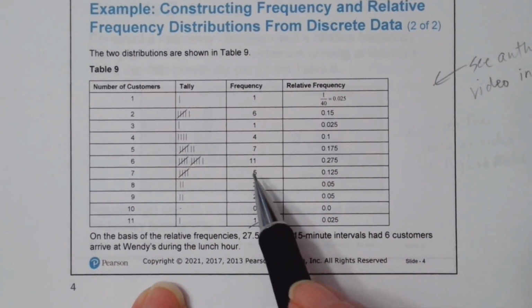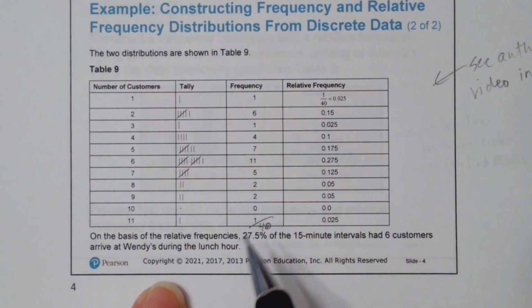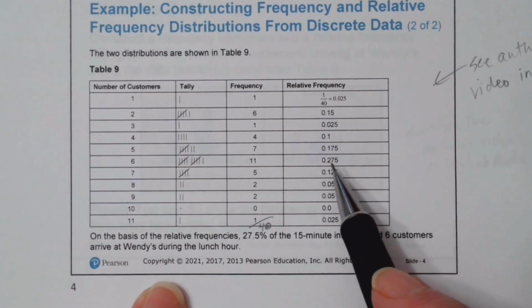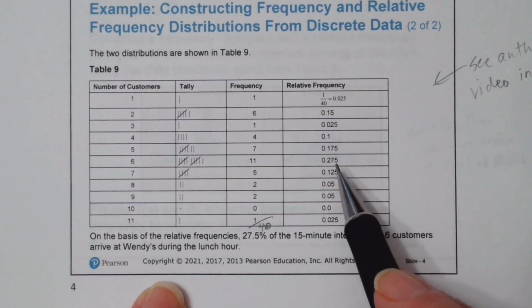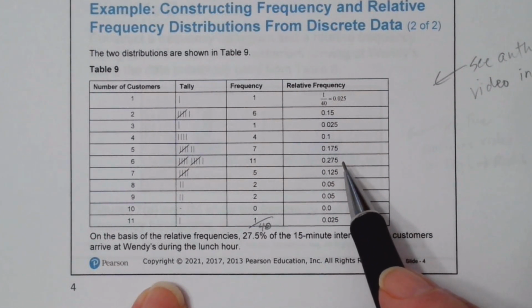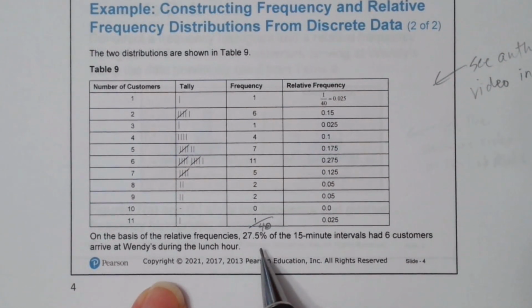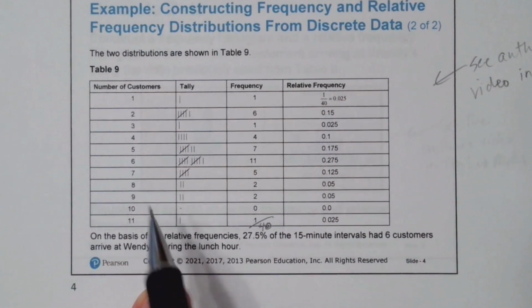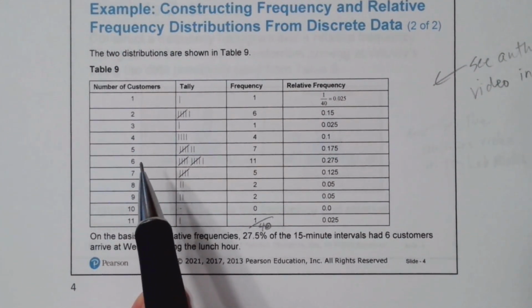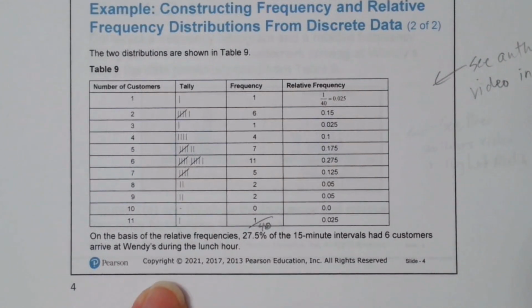You could see the most common was when you had 6. In fact, that was 275 thousandths of the time, or 27.5%. So 27.5% of the 15-minute intervals had 6 customers. That was our data there, or the number of customers. All right, so let's go ahead and move on to the next slide.